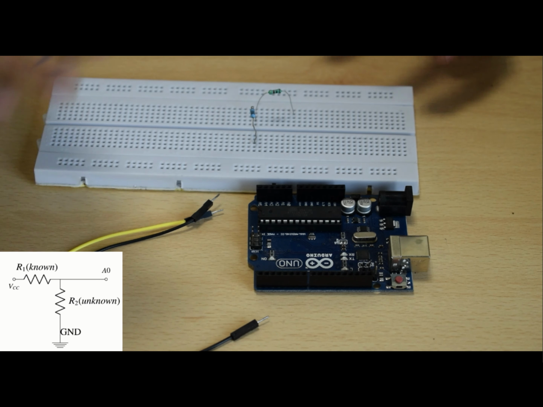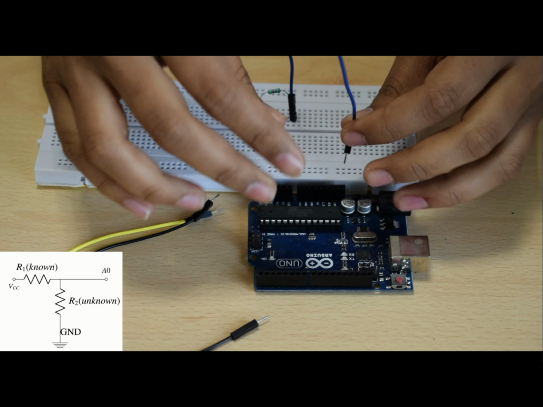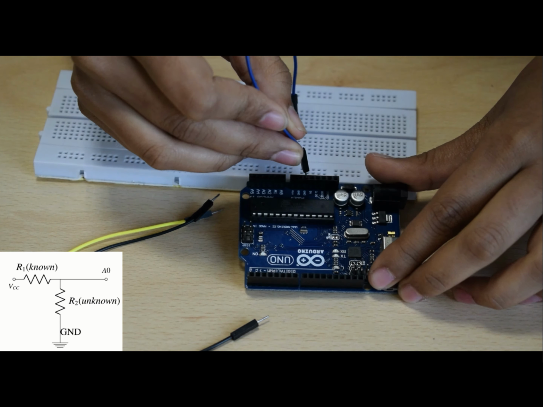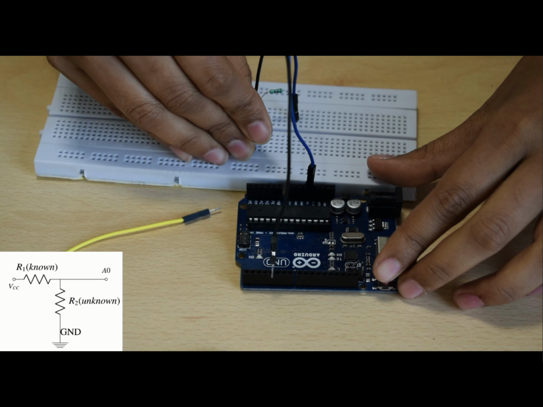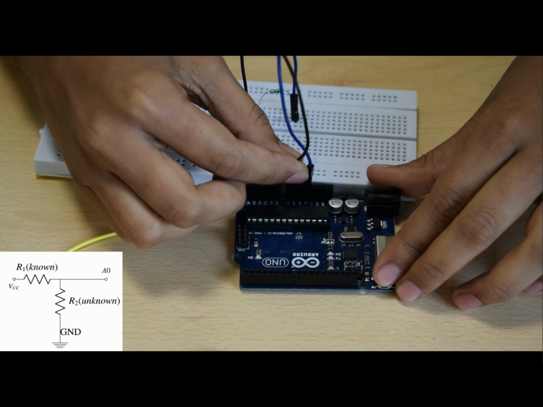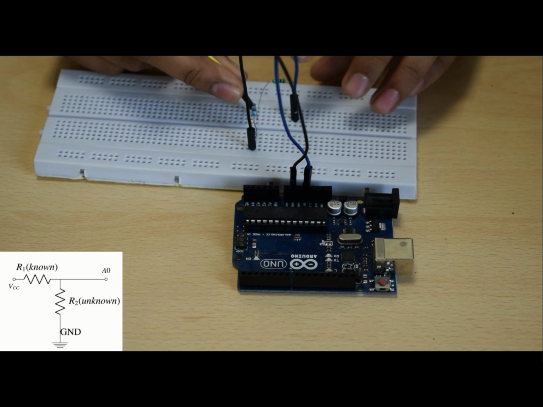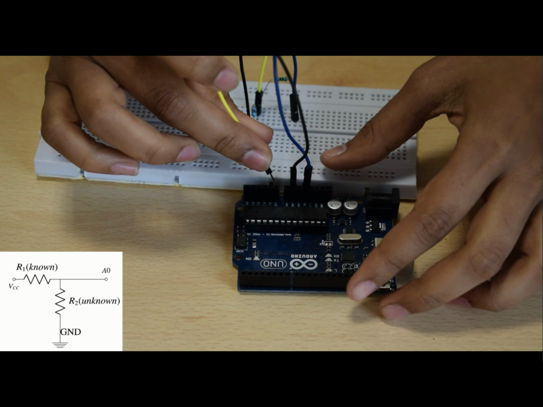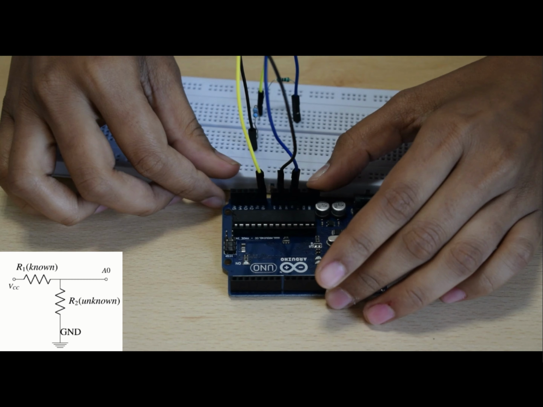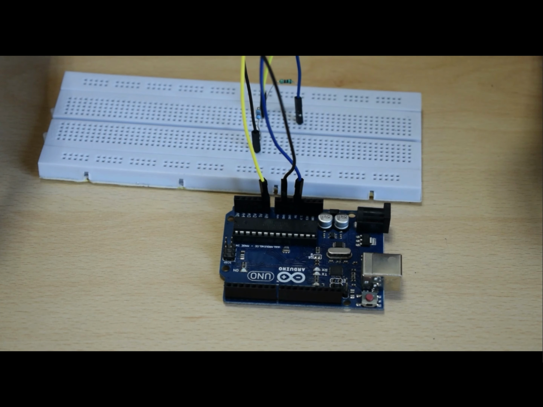Next, for the known resistance I am going to connect the 5 volts input, and for the unknown resistance I am going to ground it. And from the junction of these two resistances I am going to connect to the first analog pin, that is A0 on the Arduino. So that is all for the connection.